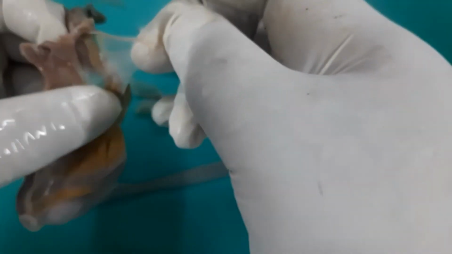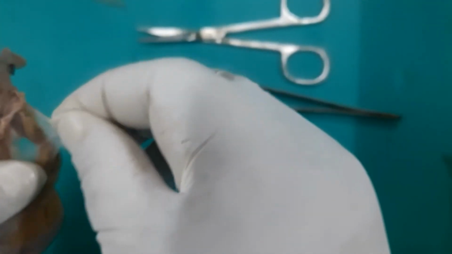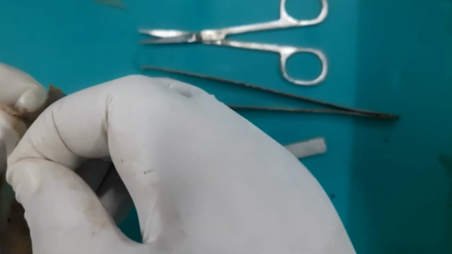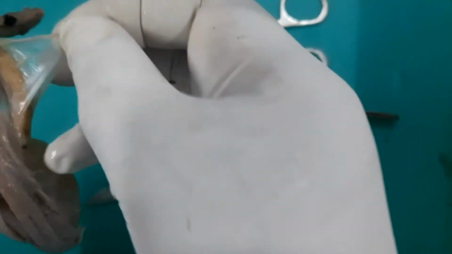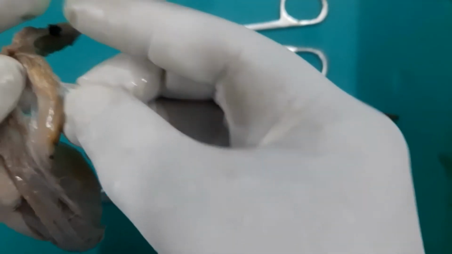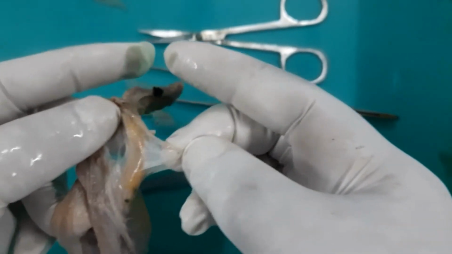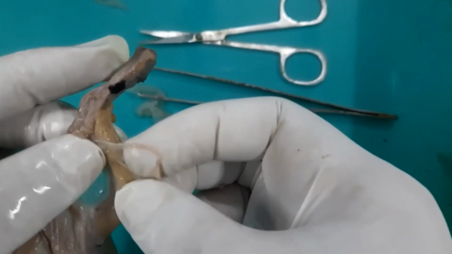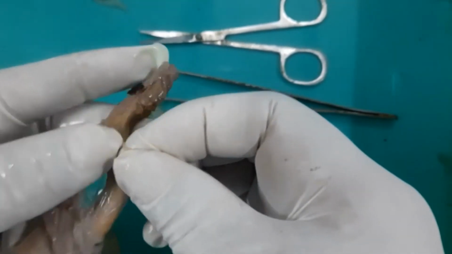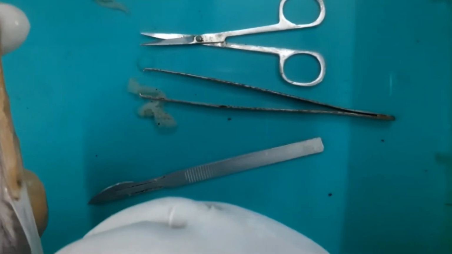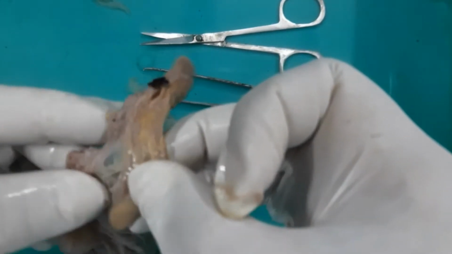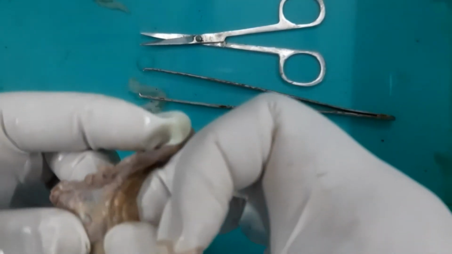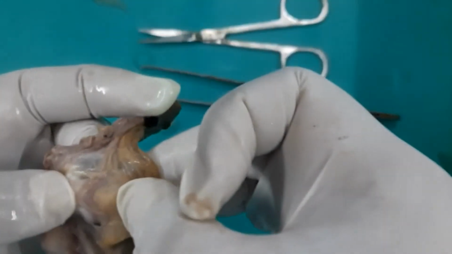Probably this is the internal spermatic fascia, which I have just exposed, which intimately covers the deeper structures. It is the internal one because it does not have the cremasteric muscle in between. So I will remove these 3 membranes and show you the different contents of the spermatic cord.